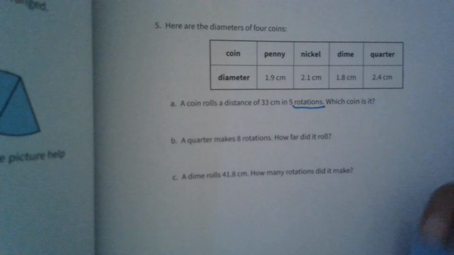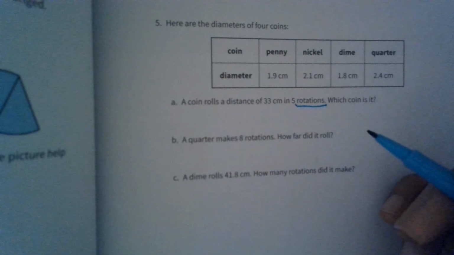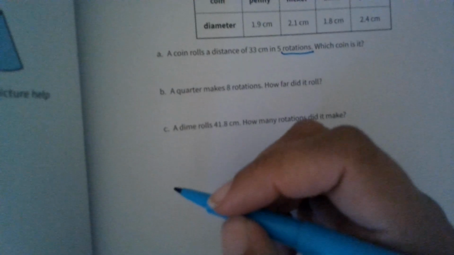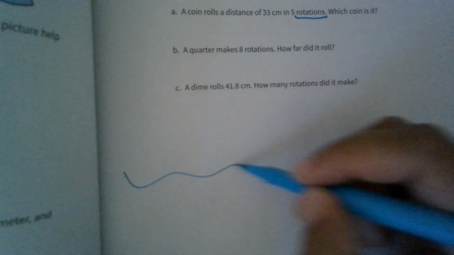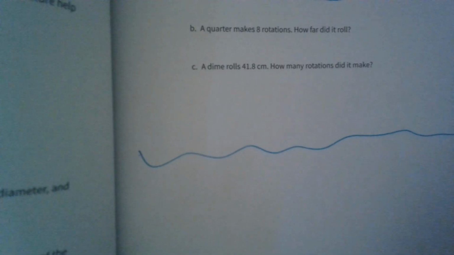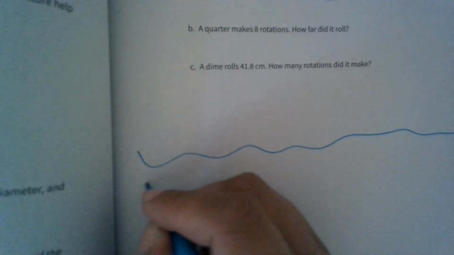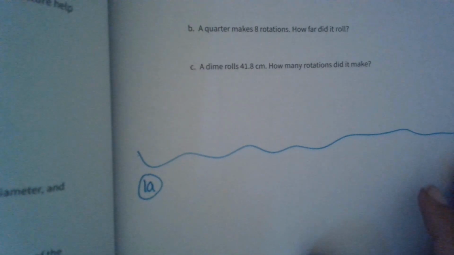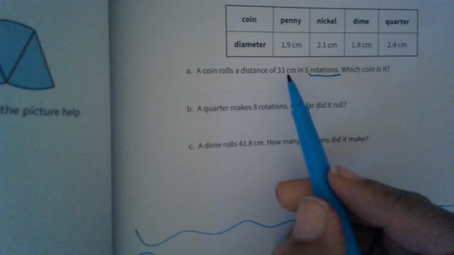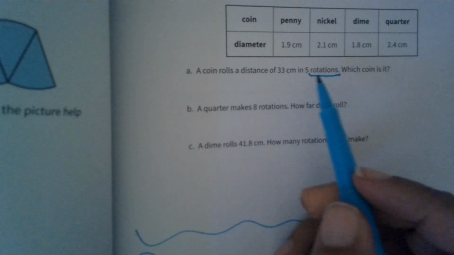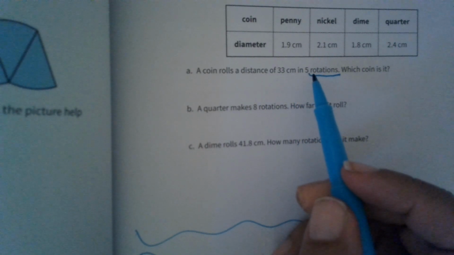Now, this is one of those you're going to have to play with. So I'm going to show work down here. Let me draw a line. Because number 5A, we're going to need some work, because we're going to have to test all 4 coins. So, we know the distance is 33 centimeters in 5 rotations.